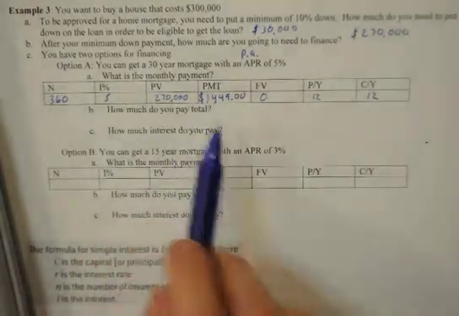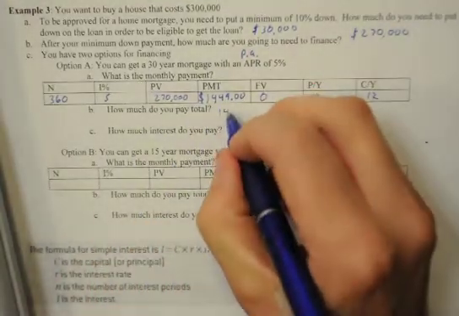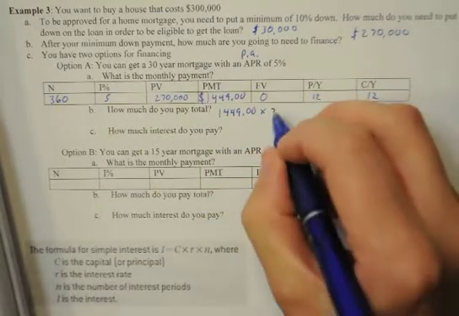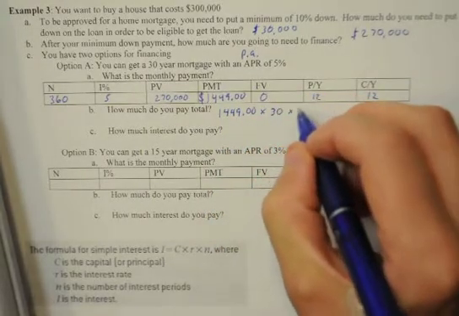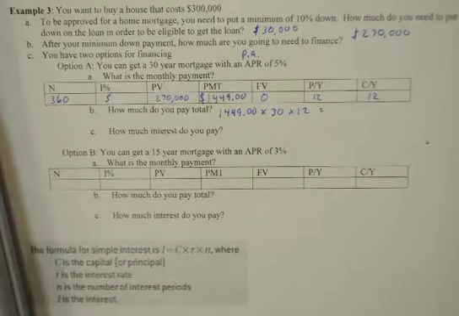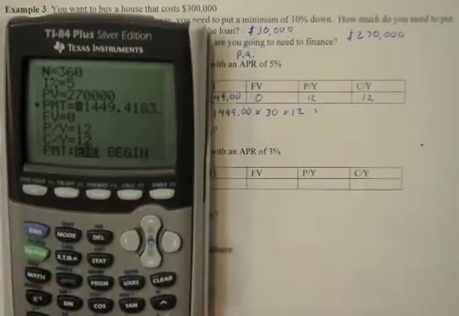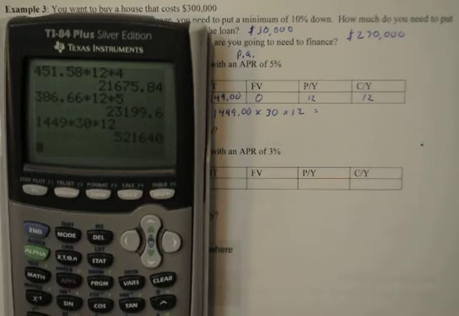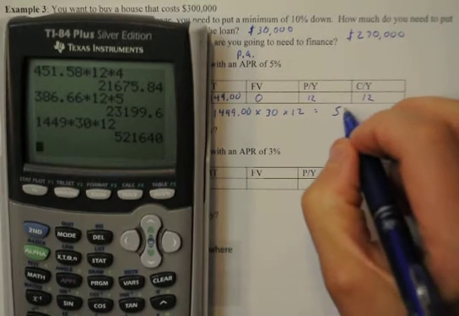How much do you pay total? 1,449 times 30 years times 12 times a year, or times 360. That's how much you're paying. So now plug that in your calculator. 1,449 times 30 times 12. 500.